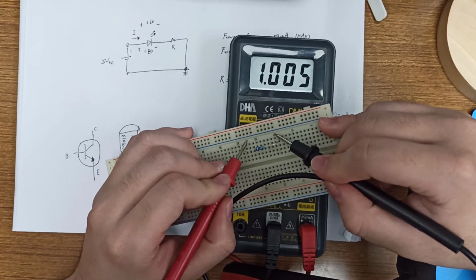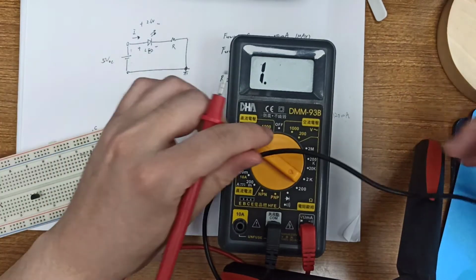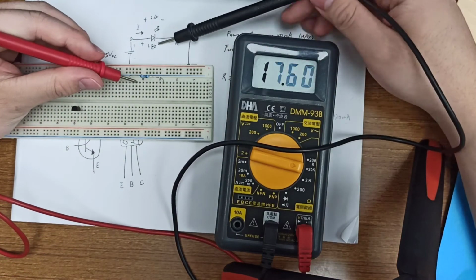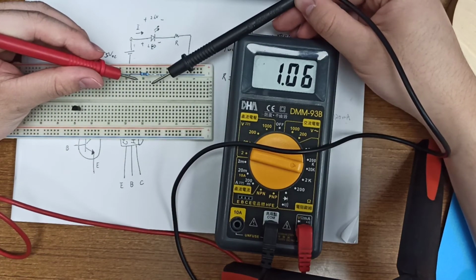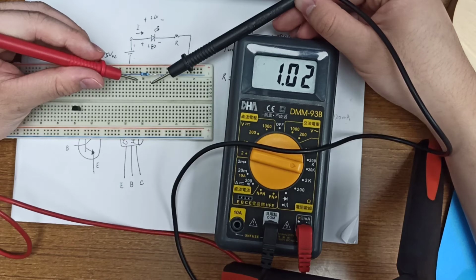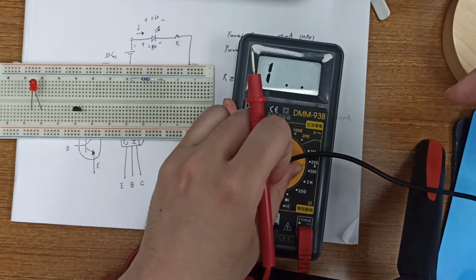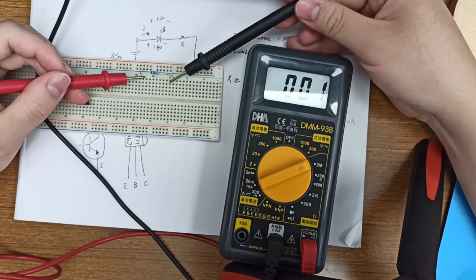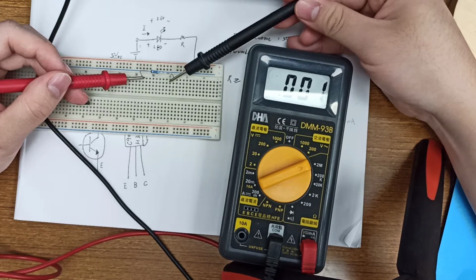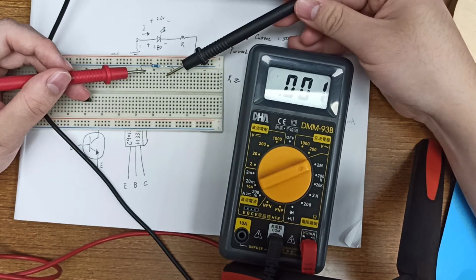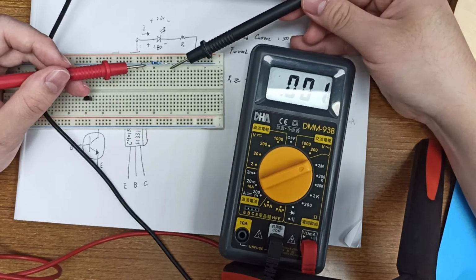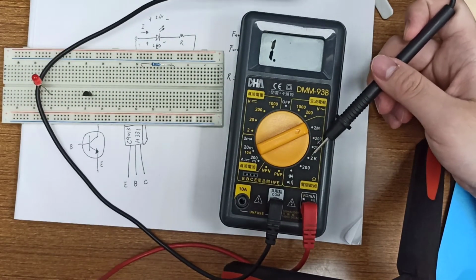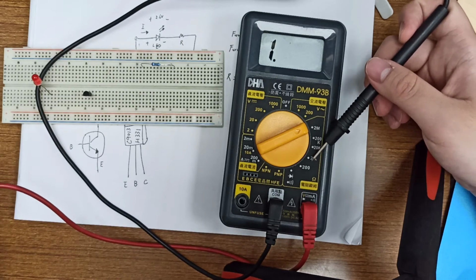Maybe 1.005k ohm. Also, we can use the 20k ohm level to measure this one. See, 1.06 k ohm. If we use the 2 mega ohm level to check, 0.001. So the precision is too low for the 1k ohm. So we need to choose the correct level to measure. We will get the best precision.